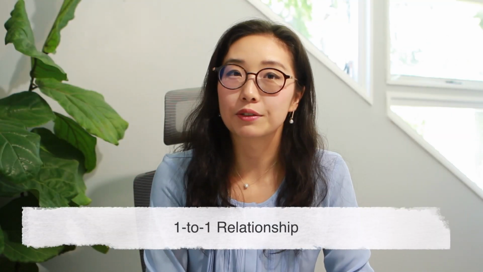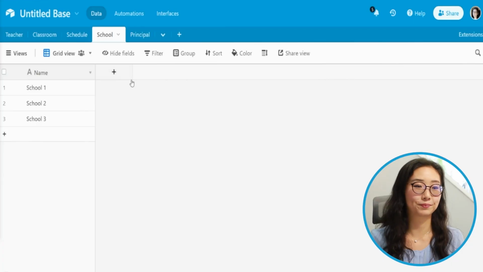Now that my database is set up, we're ready to build some basic linking. The first relationship is going to be a one-to-one relationship between the principal and the school.